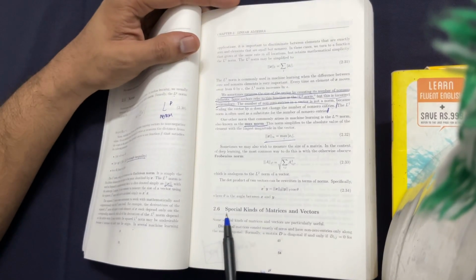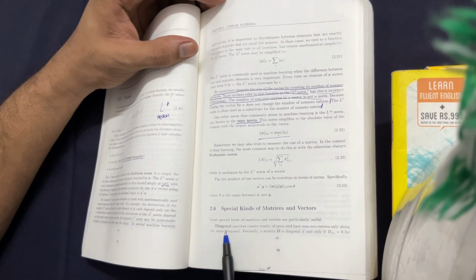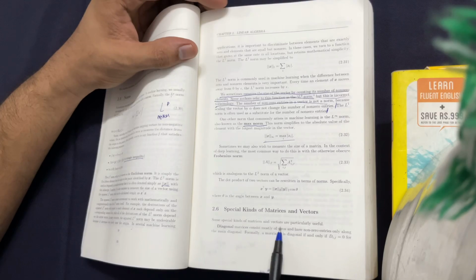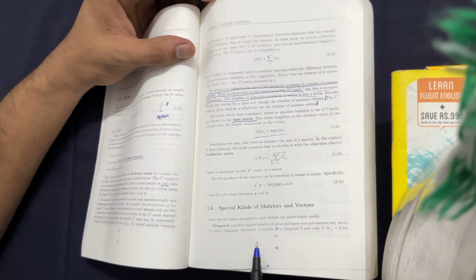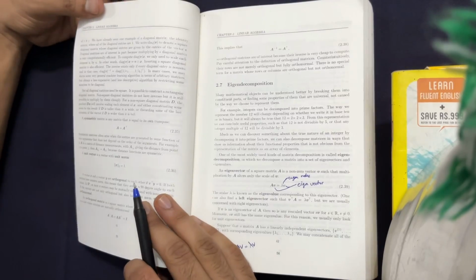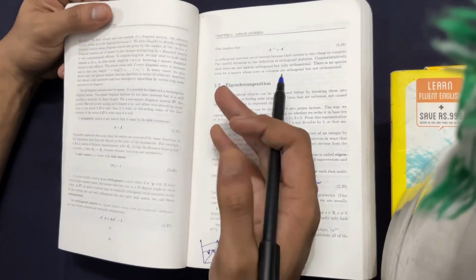Going to the next one: special kinds of matrices and vectors. Some special kinds of matrices and vectors are particularly useful. Diagonal matrices are mostly zeros and have non-zero entries only along the main diagonal. A diagonal matrix is basically an identity matrix times a scalar.